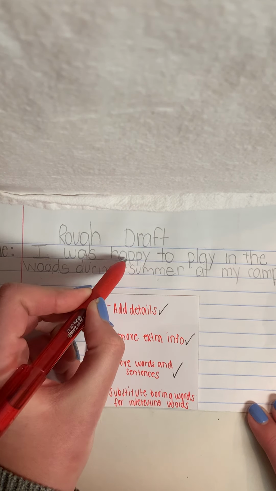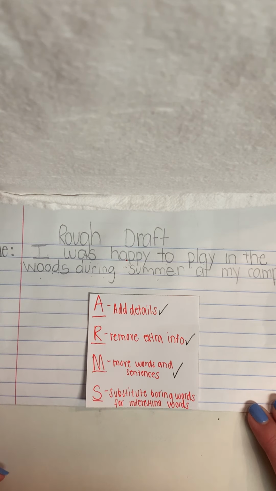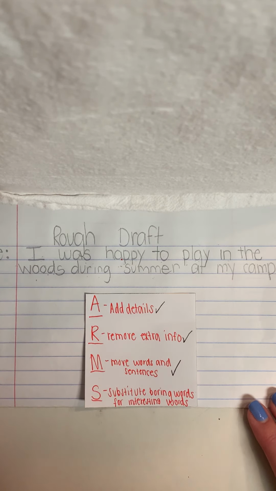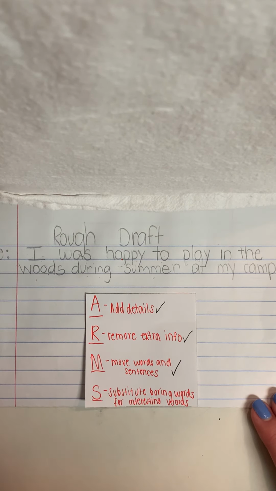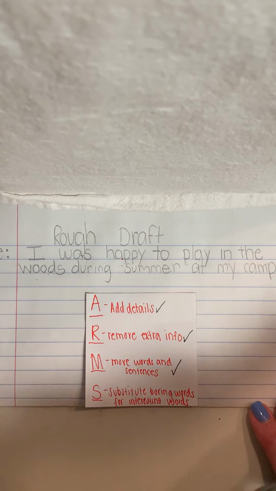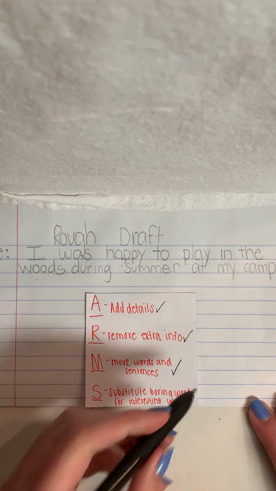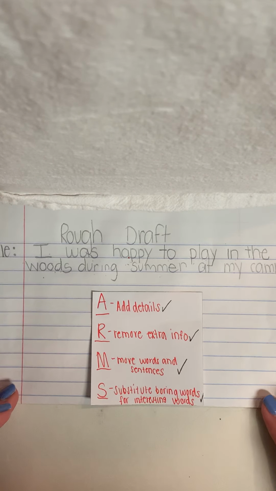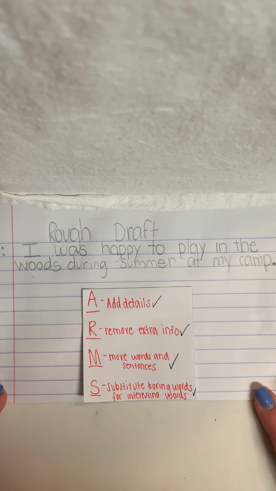I can add another word instead of happy. At this point in time, that word is not coming to my head. So I am going to leave that word happy there, and I'm going to put a check mark near the S to let myself know that I considered it.